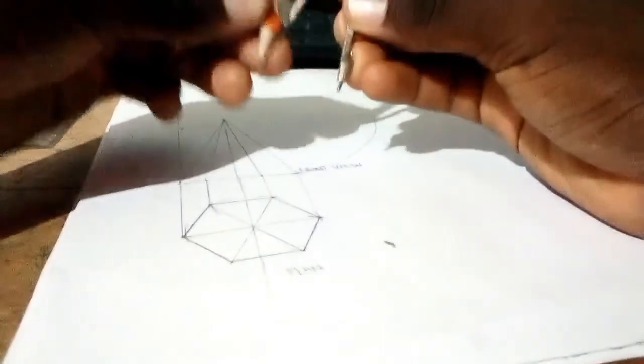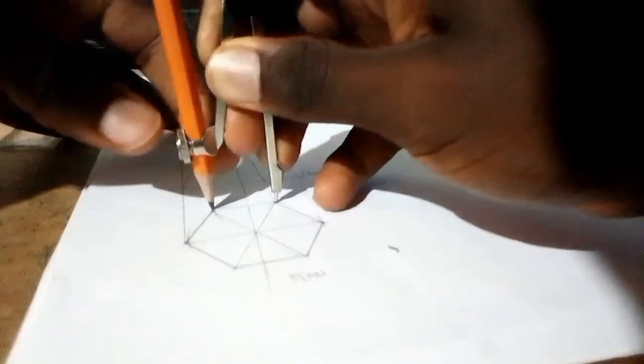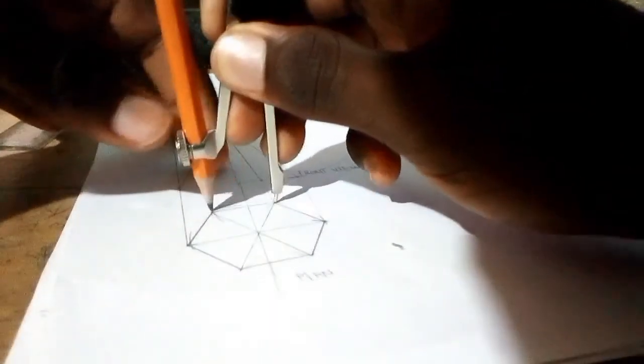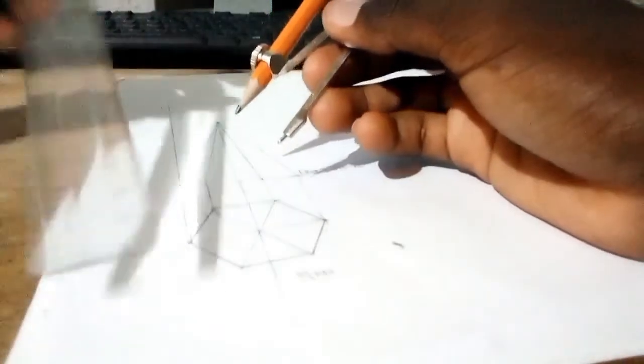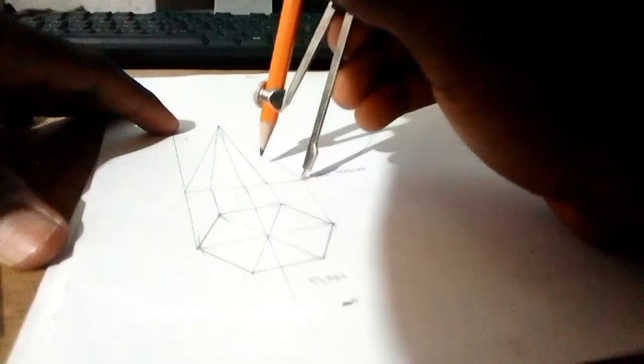Then we close our radius back and take a measurement of one side of the hexagon, which will be 22 millimeters. Let's verify. Okay, that's 22. So now we start at this point.